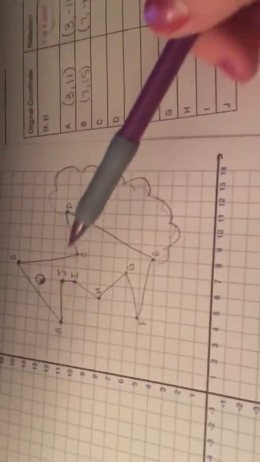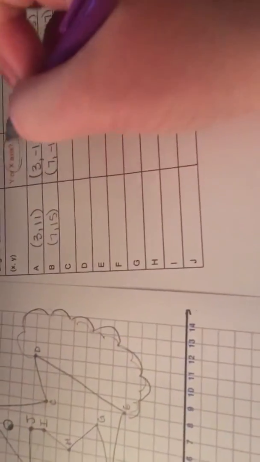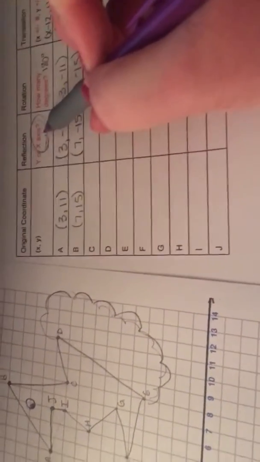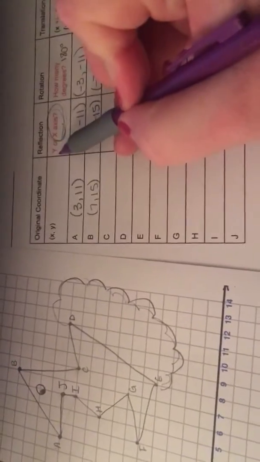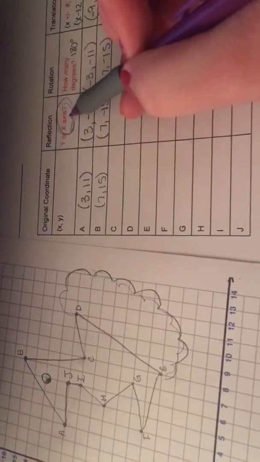So I took my original and I decided that my reflection is going to be across the x-axis. So that's why I chose x-axis. You need to show me what your transformation is. You have to decide, is it the y or is it the x? So you could just delete this out and leave it as x-axis if that's what you choose.